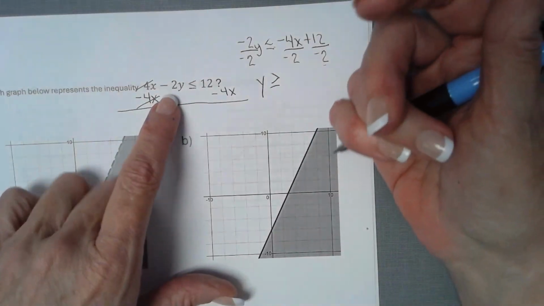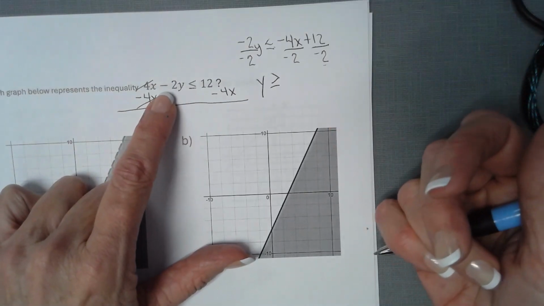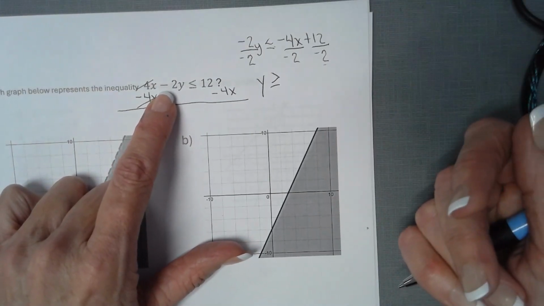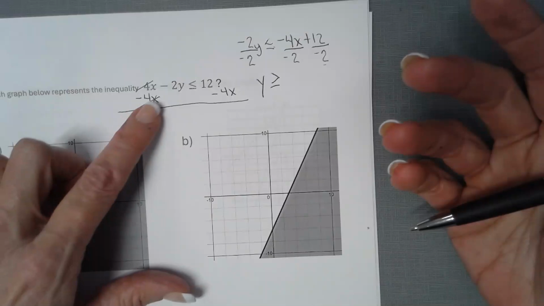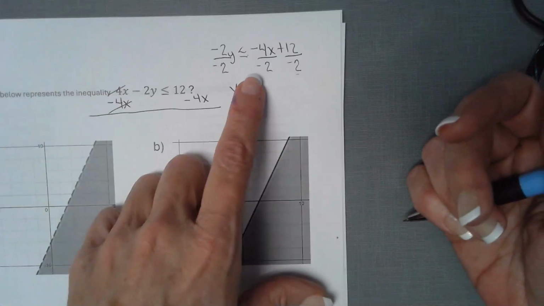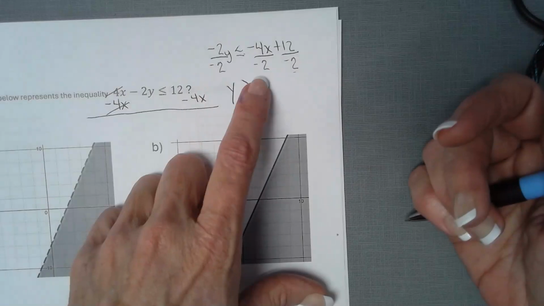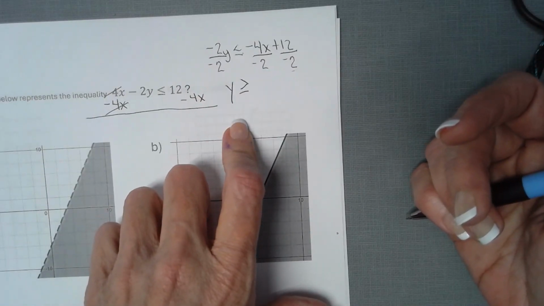Now, some of y'all are good enough, you can just look at it. Wait a minute, the y is negative. I would end up dividing by a negative number, so I know my inequality symbol is going to switch. If you're good at doing that, fine. But notice mathematically, it's that second step that causes that inequality symbol to flip.